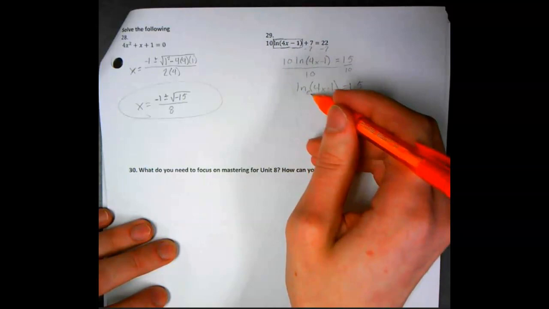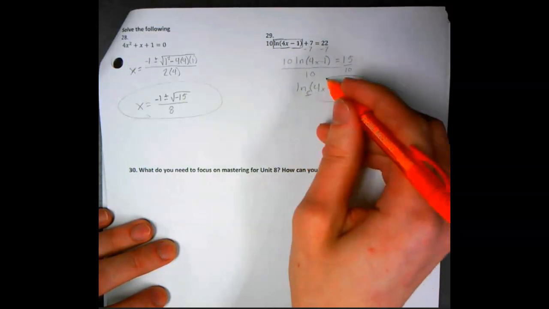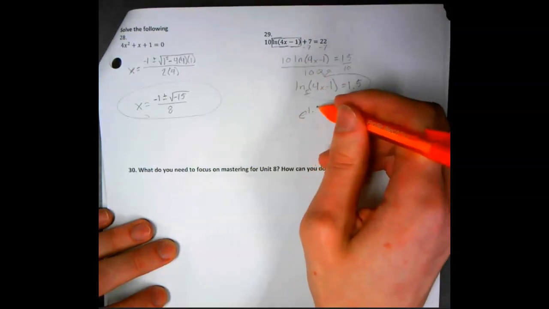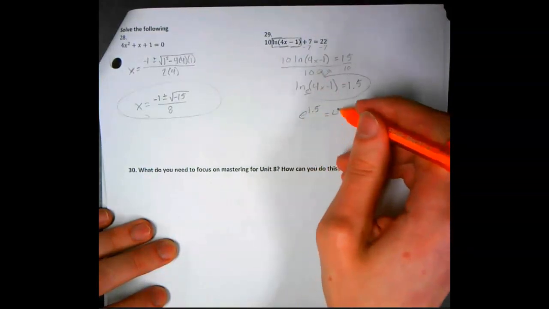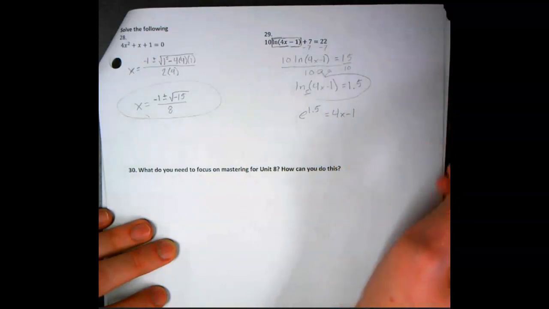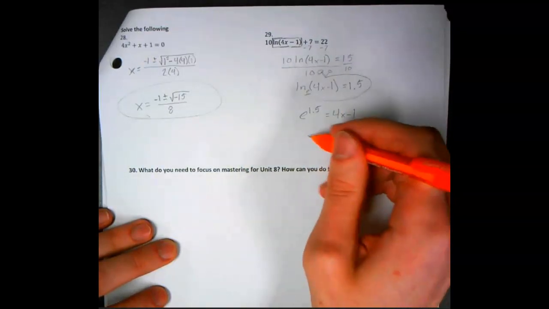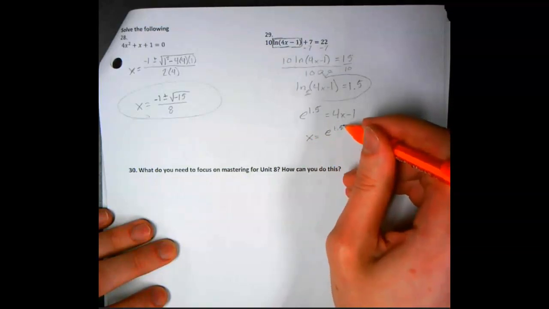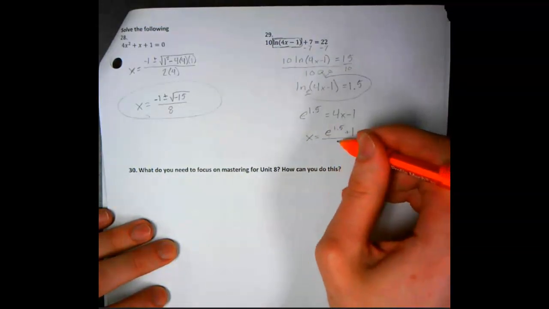Then remember there's that invisible e, so I'll do the snail. We have e to the 1.5 equals 4x minus 1. After we add the 1 and divide by 4, we'll have x equals e to the 1.5 plus 1 over 4.